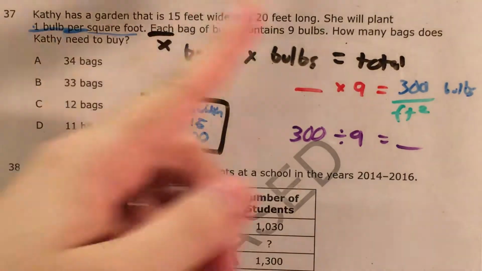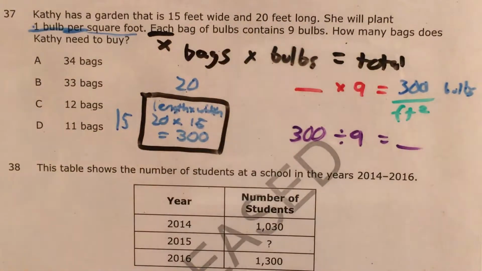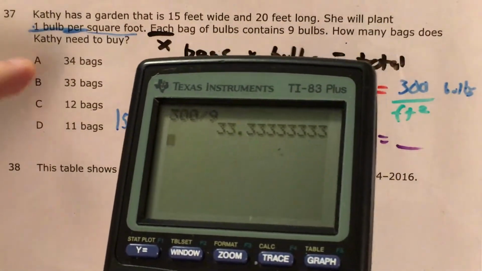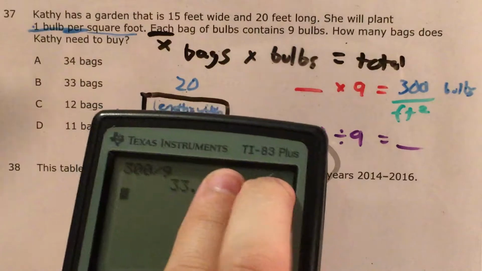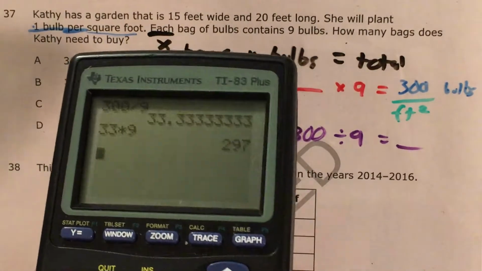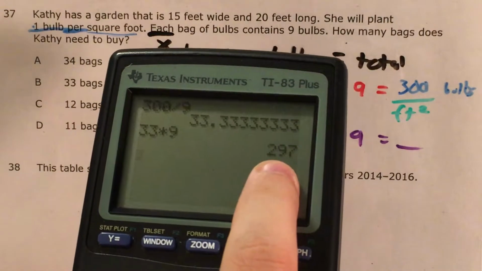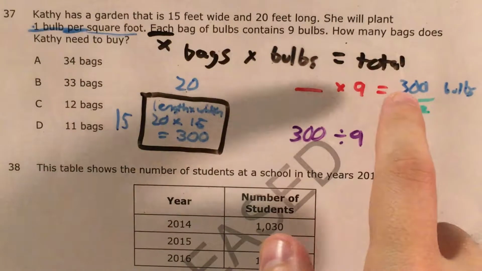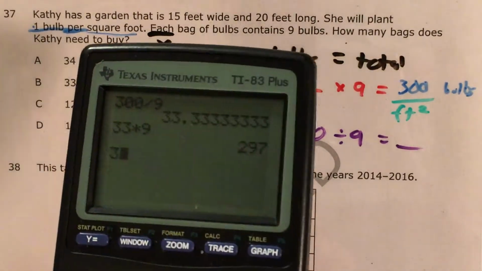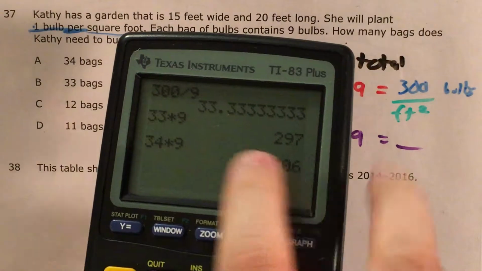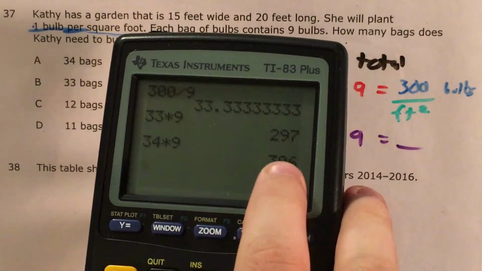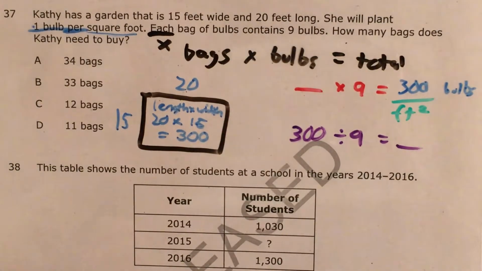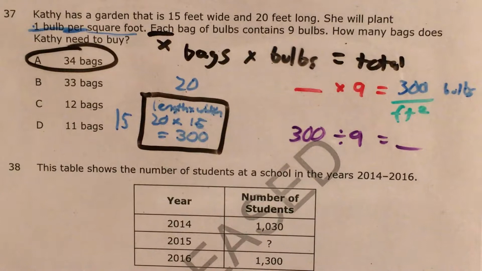All right. The question is asking, how many bags does Kathy need to buy? So it looks like my answer could be 33, but let's say I get 33 bags. If I get 33 bags, I only have 297 bulbs. And since I only have 297 bulbs, I'm not going to have enough to fully plant that garden, which means that even though I'm going to have some extras, 34 is the next number of bags that I'm able to buy and still have at least 300 bulbs. So my answer is going to be choice A, 34 bags.